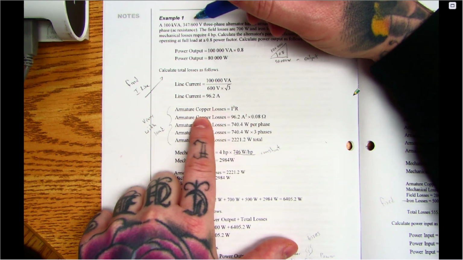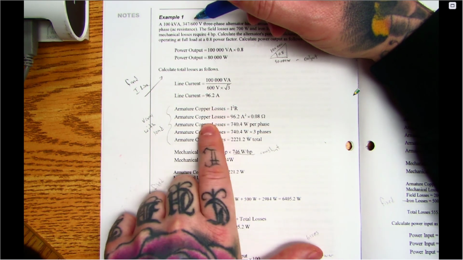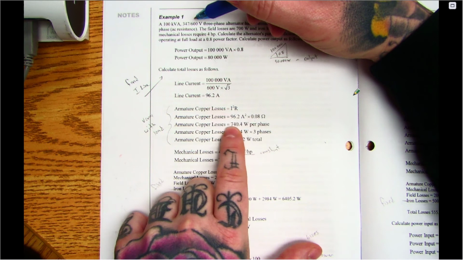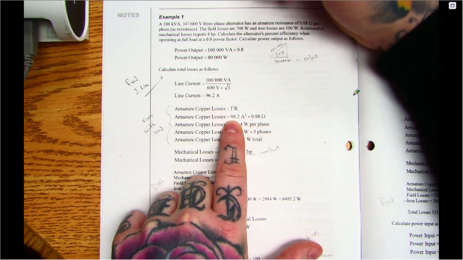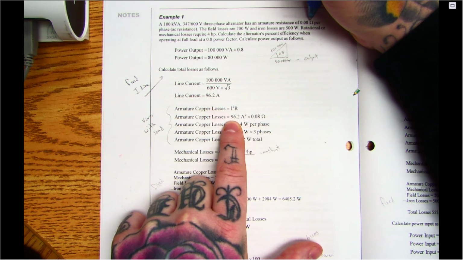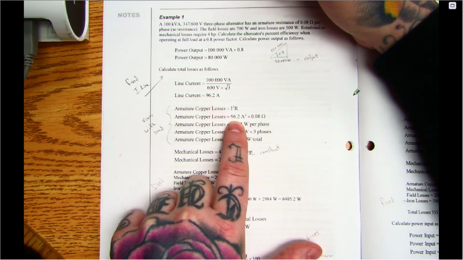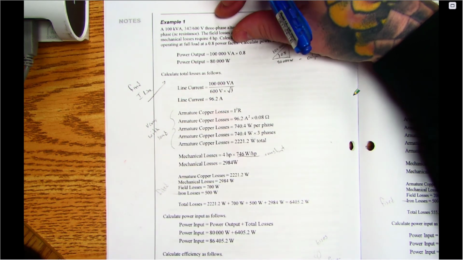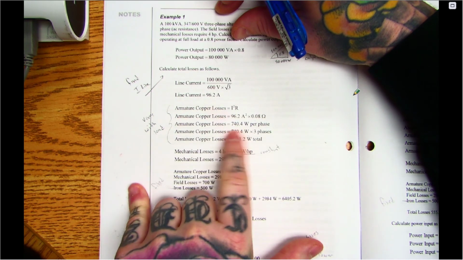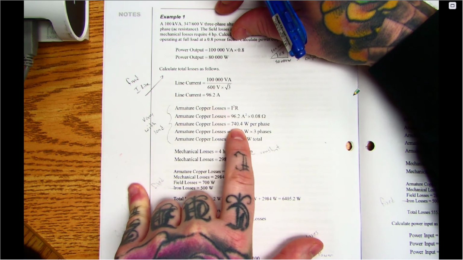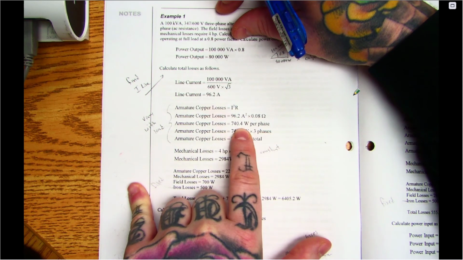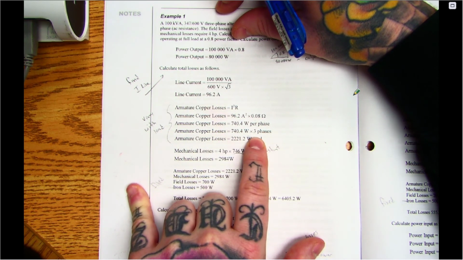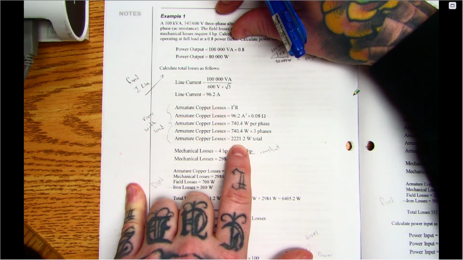Then we get our copper losses. Again, we're doing this on a per phase level first because that's what the winding resistance that they've given us is, per phase. And we want to use the same value again because we have a Y connection, so I line and I phase are equal. Then we get our copper losses per phase from our calculation. Then we times it by 3 because there's 3 of them. So we get our total copper losses.